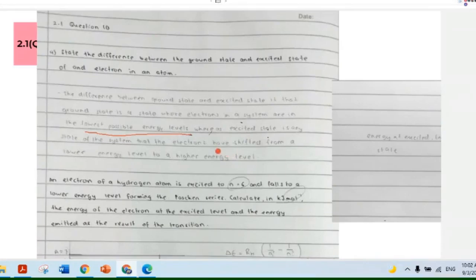Second point: one more key point, as mentioned last week. Ground state you must mention most stable, and excited state unstable. So class, you have to mention ground state is the lowest energy level, excited state is higher than ground state, and another point is stability: most stable, unstable. Okay, good. Next, B.